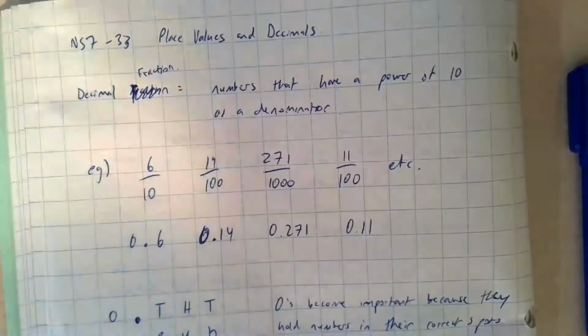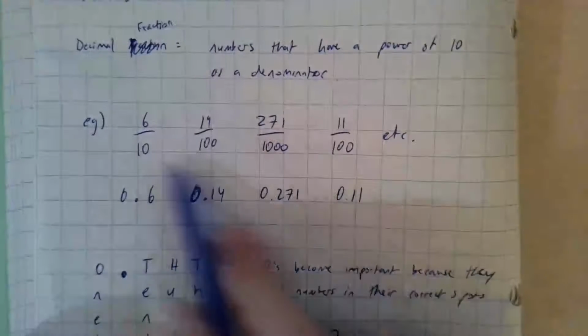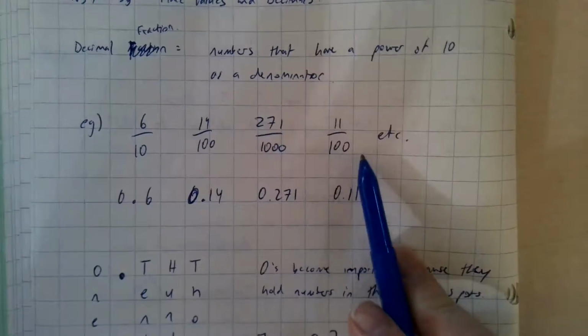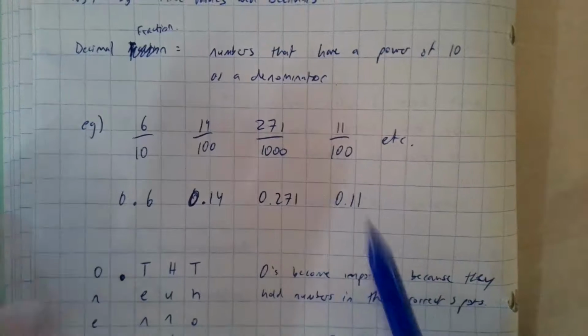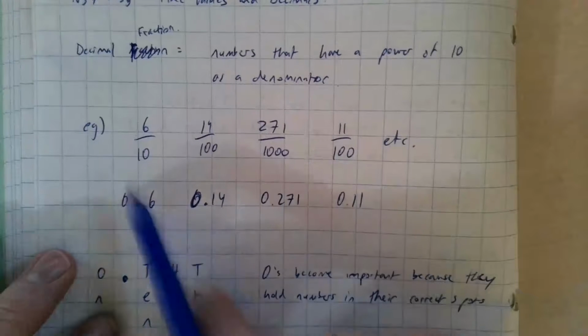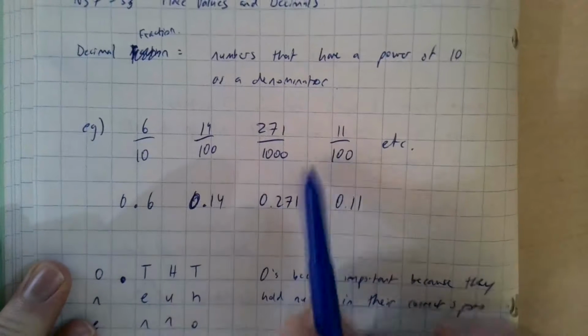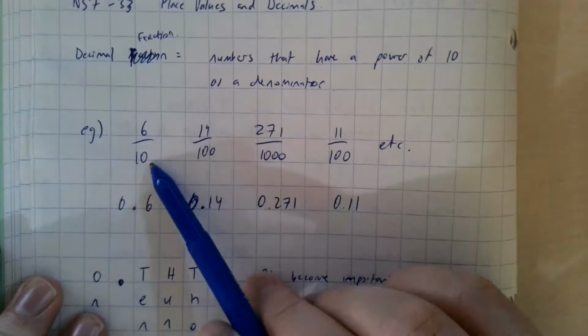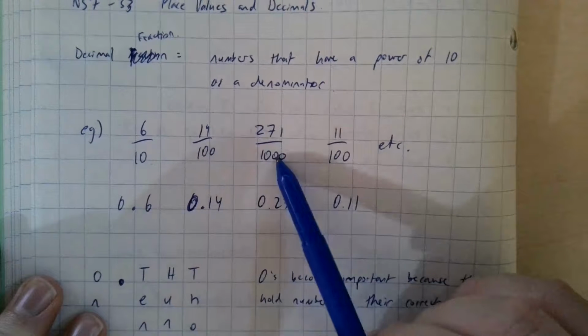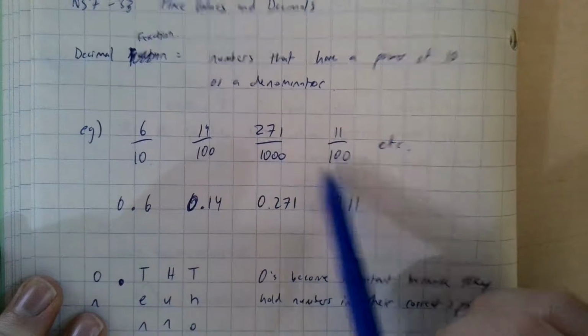So what are decimal fractions? Decimal fractions are any number that has a power of 10 as a denominator. So these are all decimal fractions because they can be easily converted into decimals based off of what is on their denominator. The denominator being increments of 10. Powers of 10 is another way of saying that. So this is 6 over 10, 14 over 100, 271 over 1,000, 11 over 100.